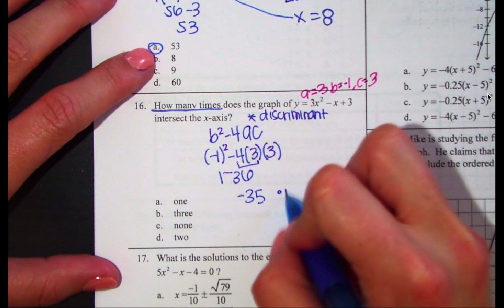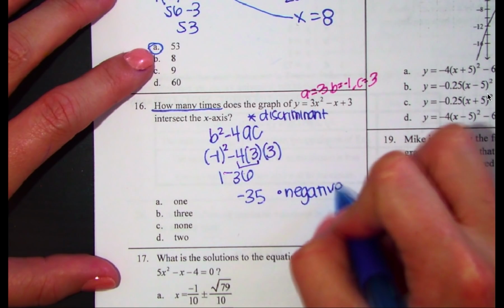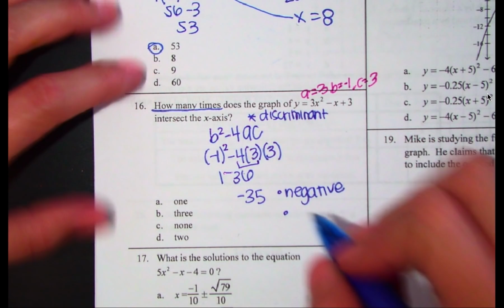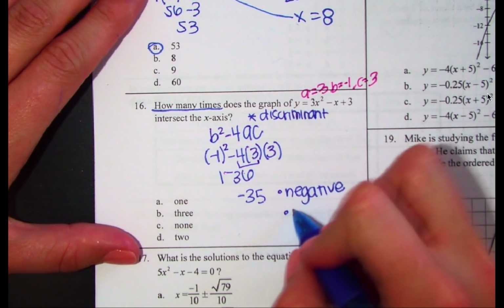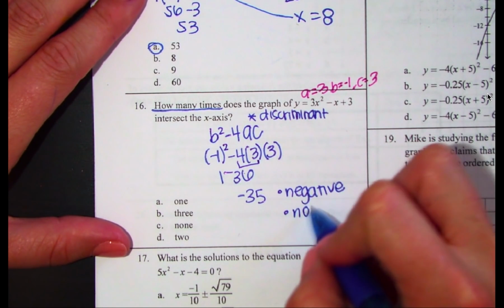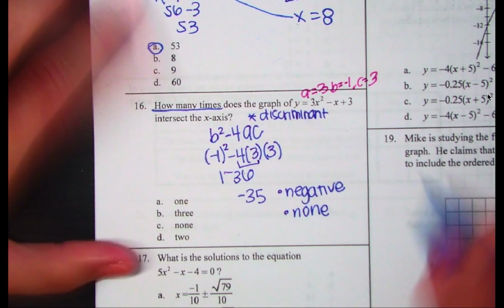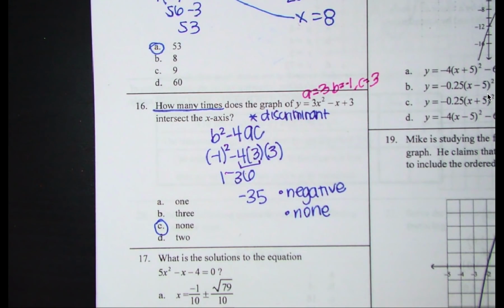Because I got a negative answer, that means that I have now an imaginary answer. So there's no real solutions, or this does not cross the x-axis. So negative means there are no x-intercepts.